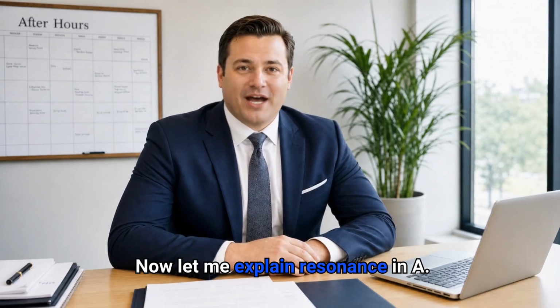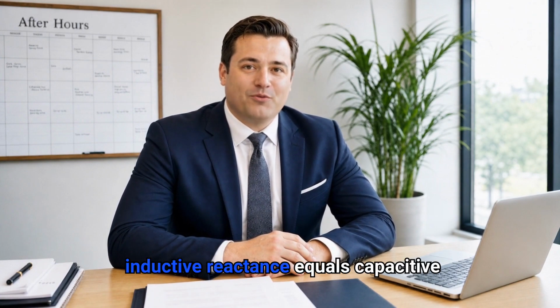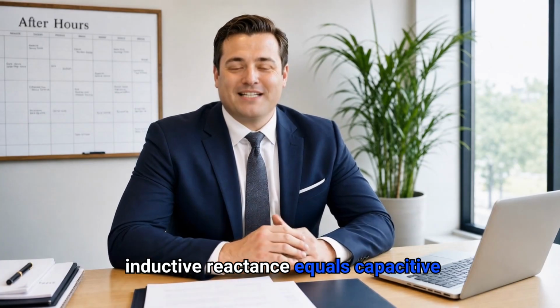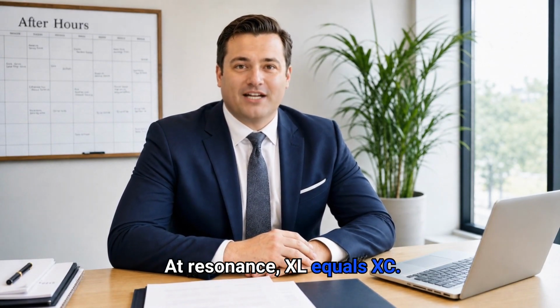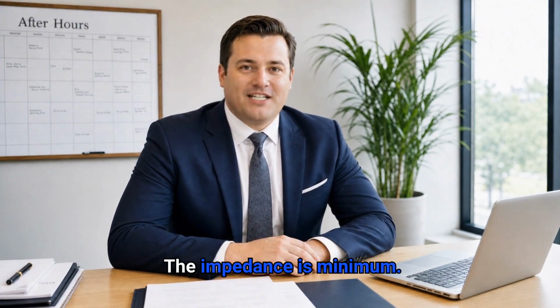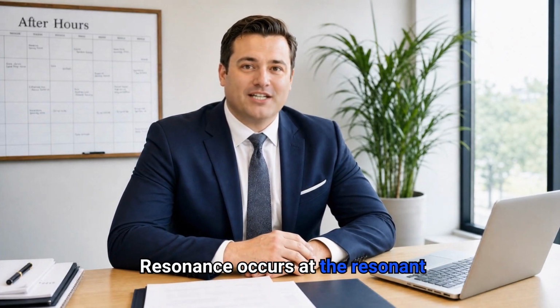Now let me explain resonance in AC circuits. Resonance occurs when inductive reactance equals capacitive reactance. At resonance, XL equals XC. The impedance is minimum. The current is maximum. Resonance occurs at the resonant frequency.